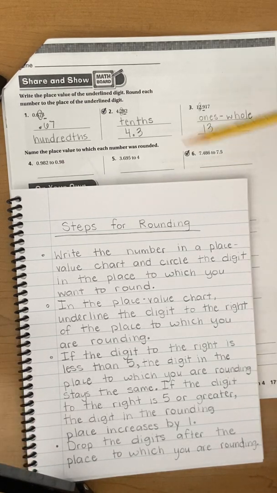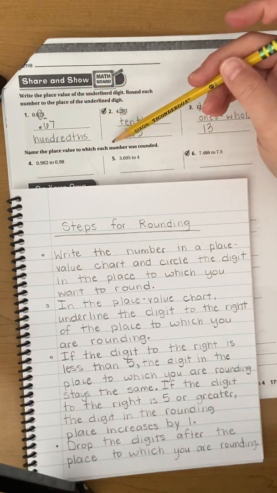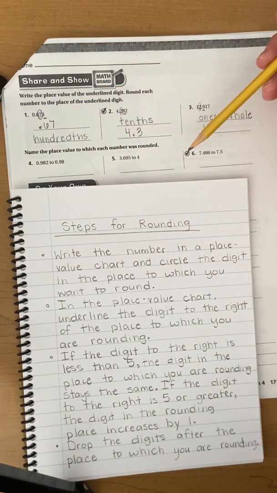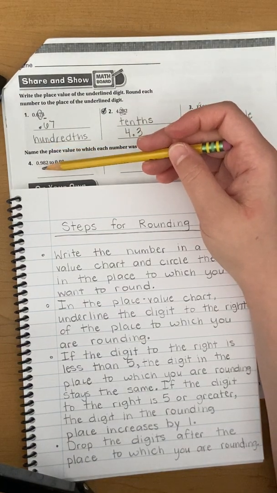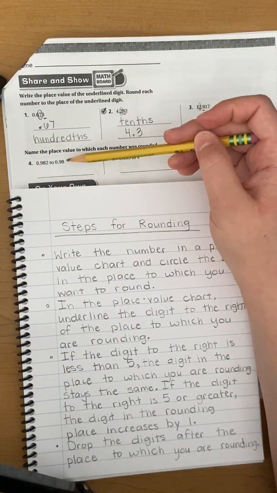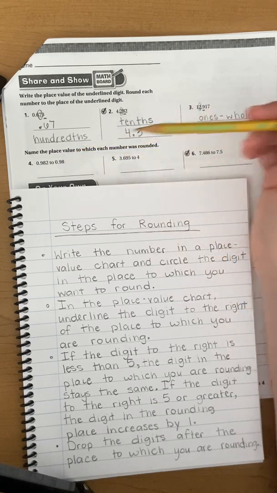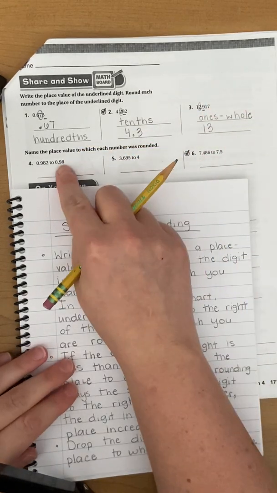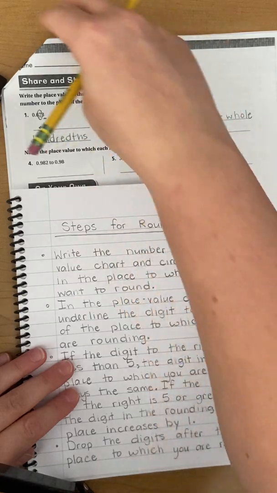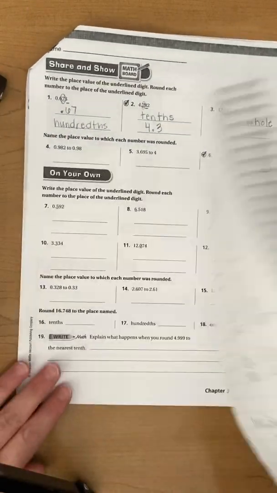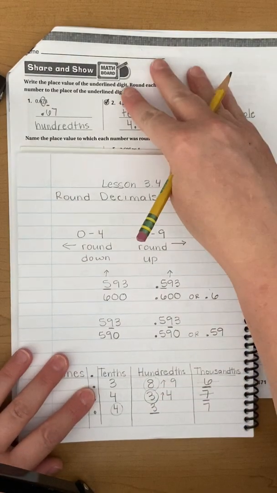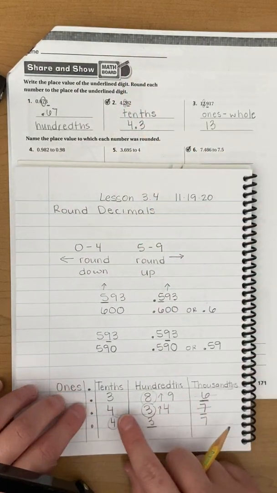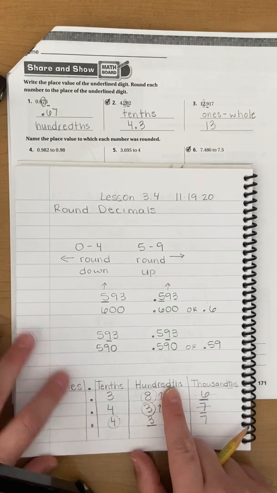Okay, the next section, it says name the place value to which each number was rounded. So I look at this and I have 982 thousandths, and it was rounded to 98 hundredths. So it took off that last position. If you want to, you could refer back to your place value chart here, and you can see, well, I have 2 digits to the right of the decimal now, and so that was rounded to the hundredths position.